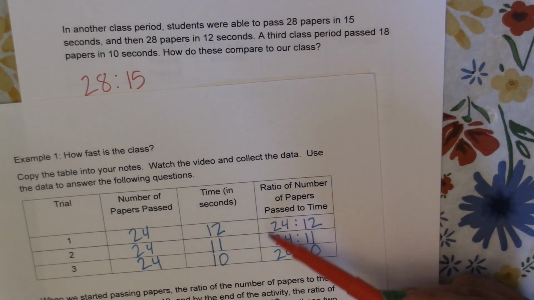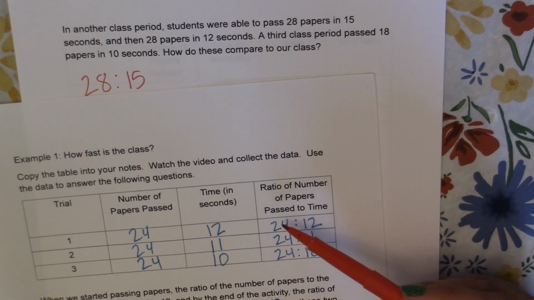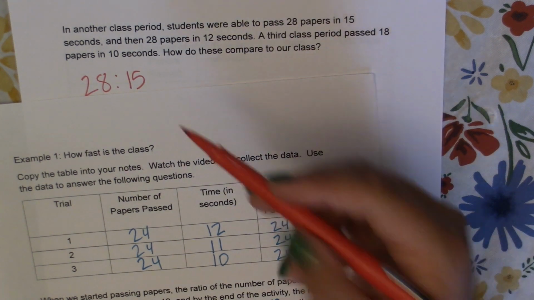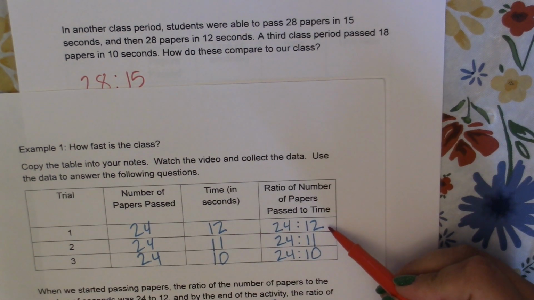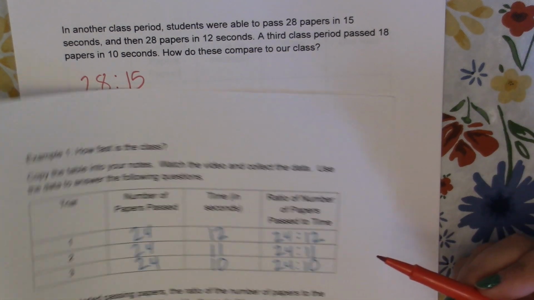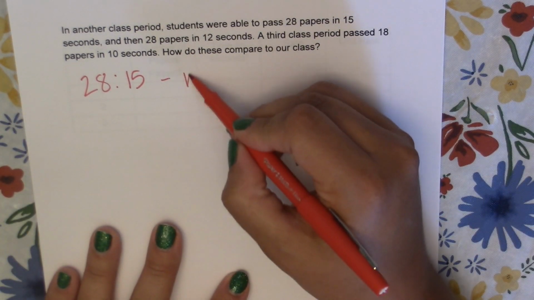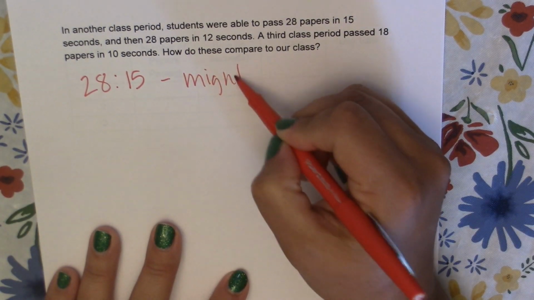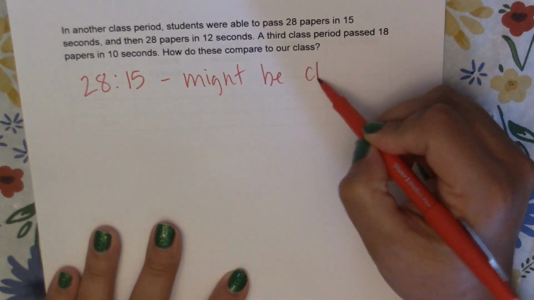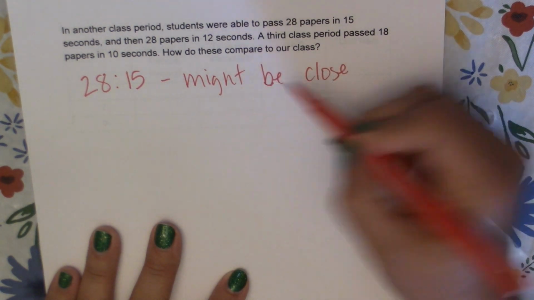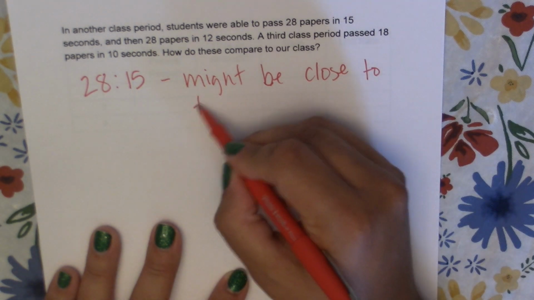So while we can't necessarily compare these in the form that they are in, we'll talk a little later about how we can change those numbers around to be able to compare them. So this one might be close to our first trial. So I'm going to put on here, might be close to trial 1.